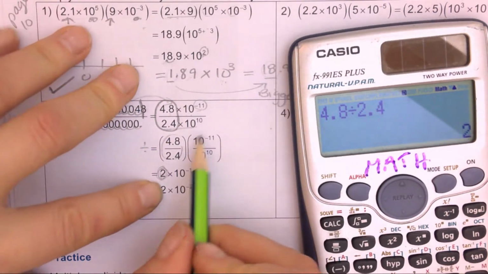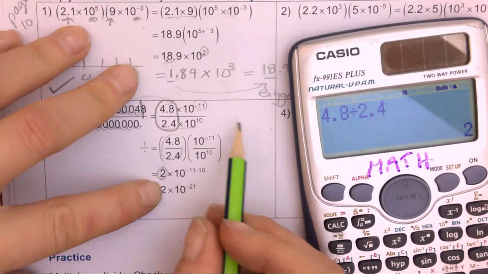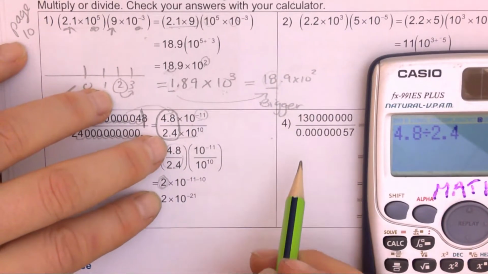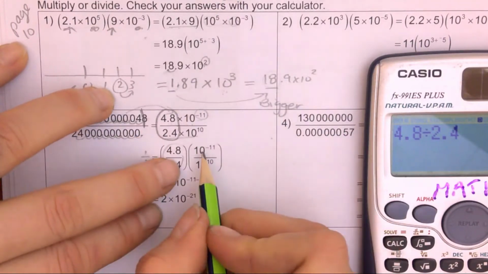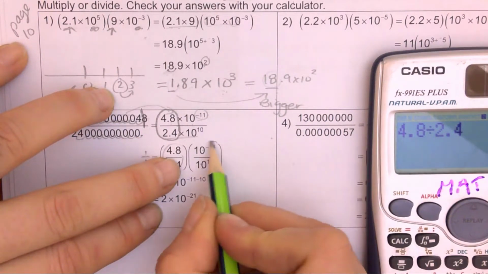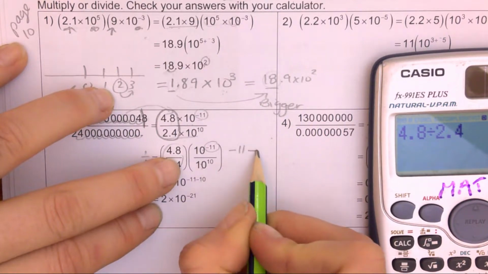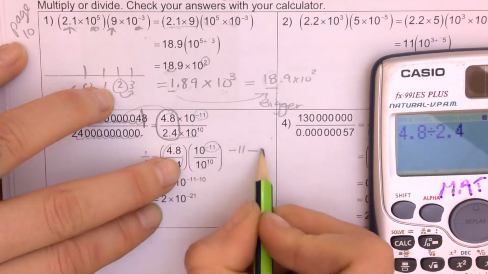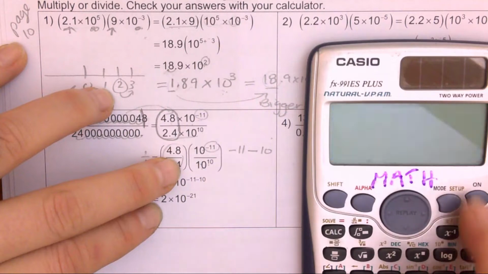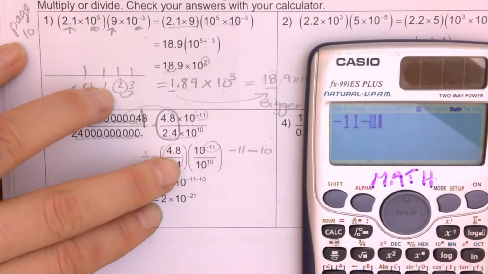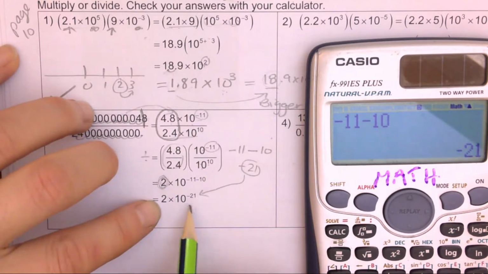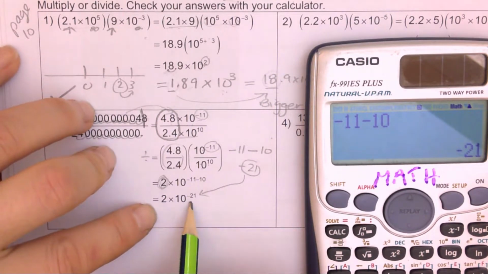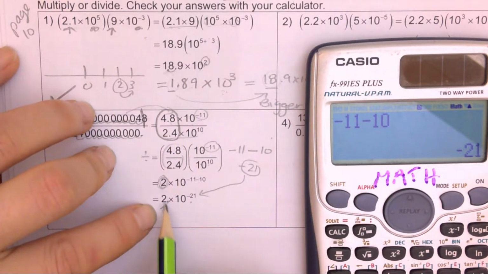Now when I do my powers of 10, I use my power rule. So remember when it's multiply, I add the exponents. But here it's this divide by this, so it's really negative 11 subtract. I use subtract here, subtract 10. So negative 11 subtract 10 is negative 21. So my new exponent here on the 10 is negative 21. And there's a decimal here and there's one number in front, so it's okay, it's in scientific notation.